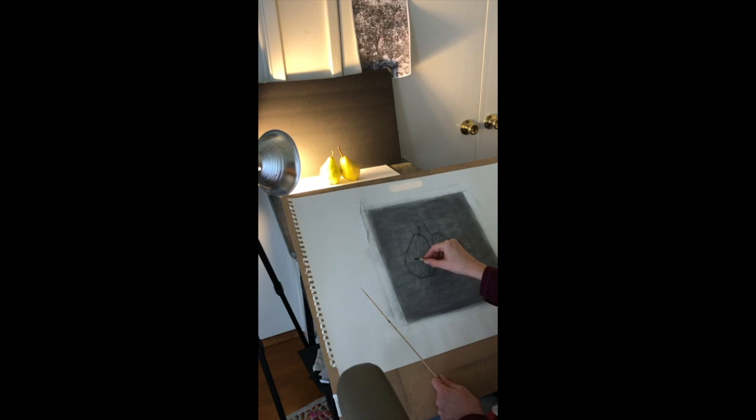And I'm going to map out a few of the shadow shapes that are more like little dimples running through my light mass, just carefully here.